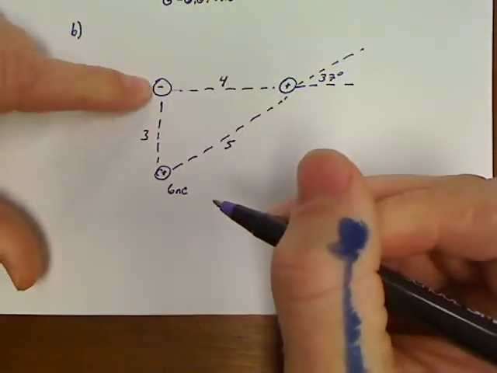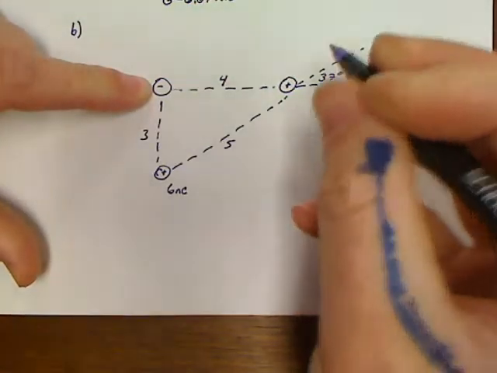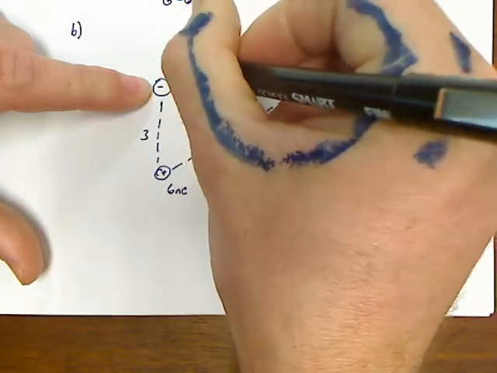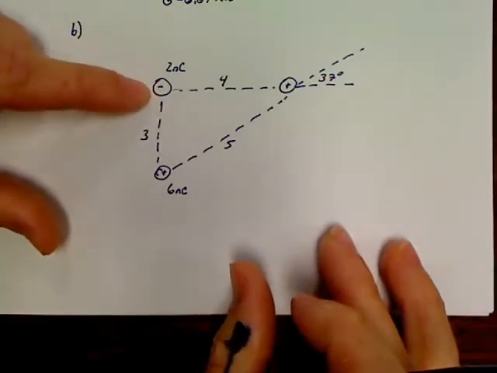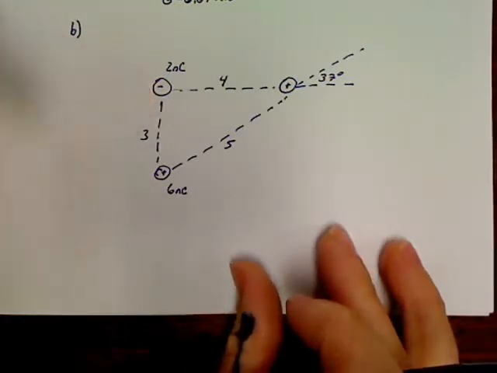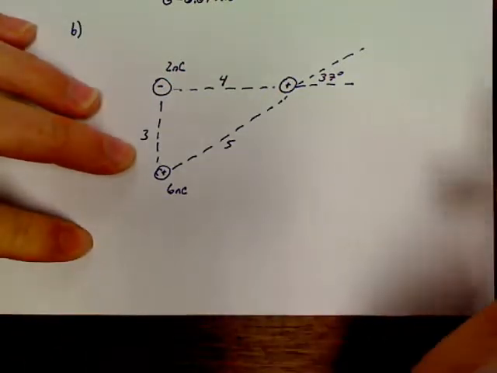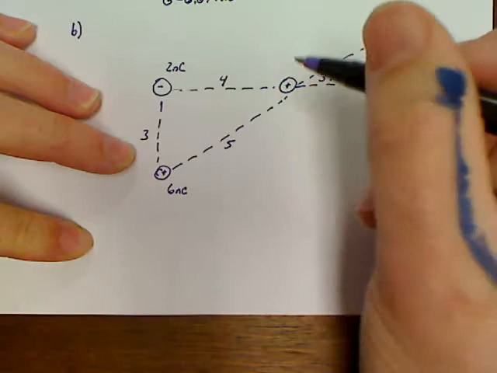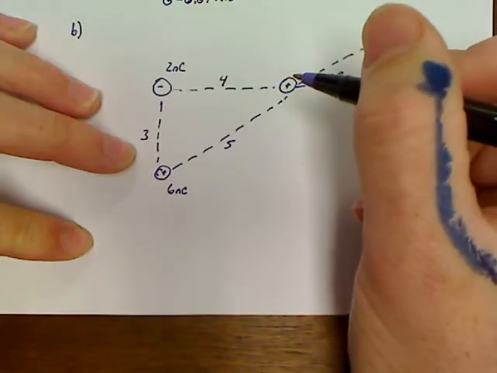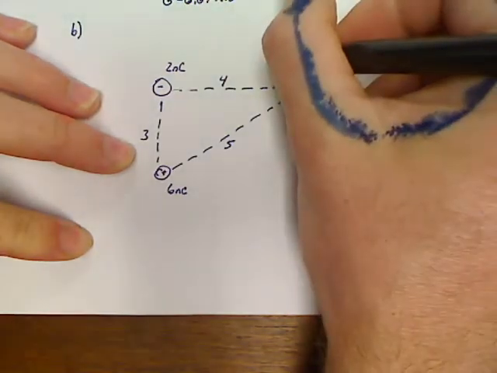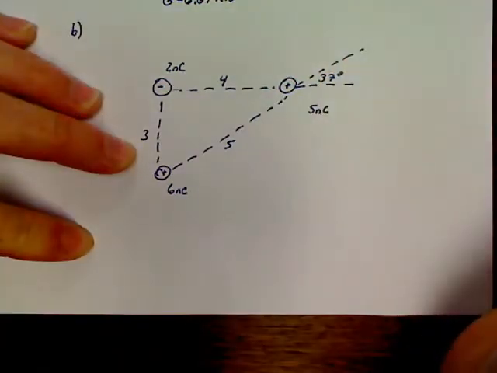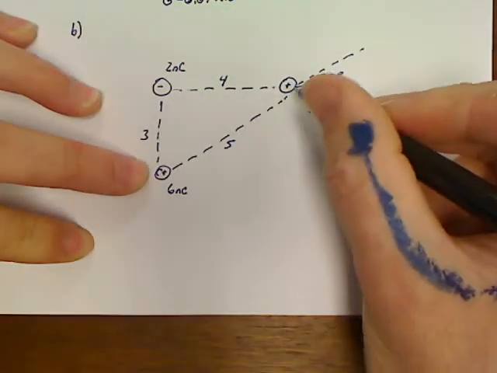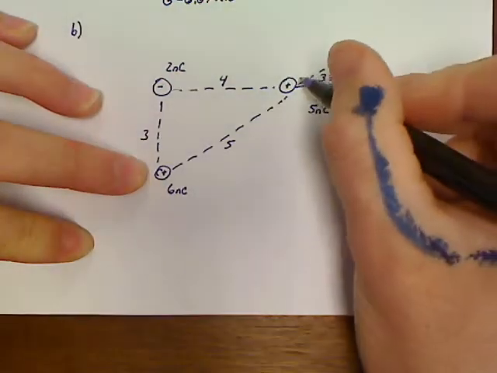The negative charge, Q2, is a 2 nanocoulomb charge. Now notice how I didn't write down negative 2. The only significance of the negative sign is that it's going to tell us which direction this force is going to be located. Alright, and then this charge we're actually looking at, Q3, is a 5 nanocoulomb charge. I'm going to write it down here out of the way.